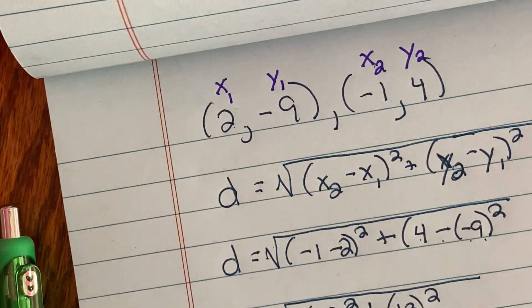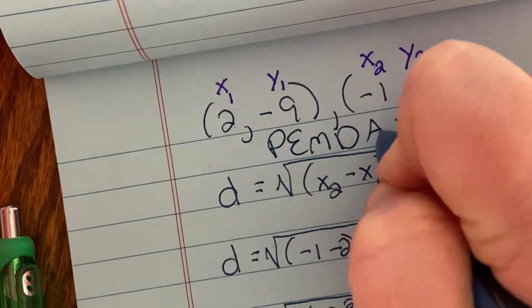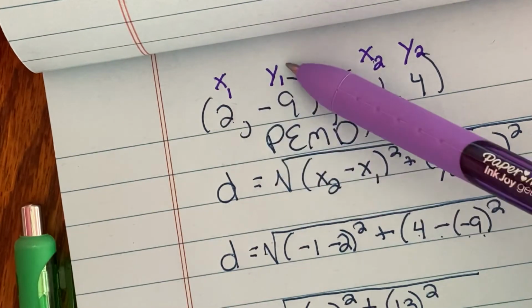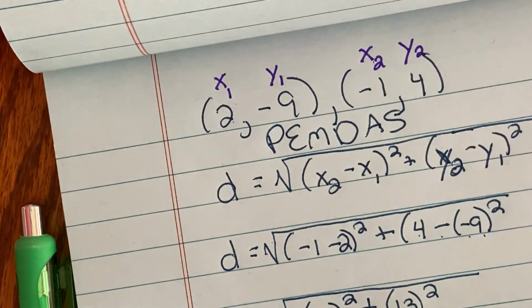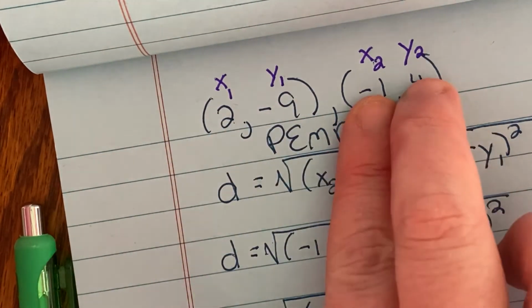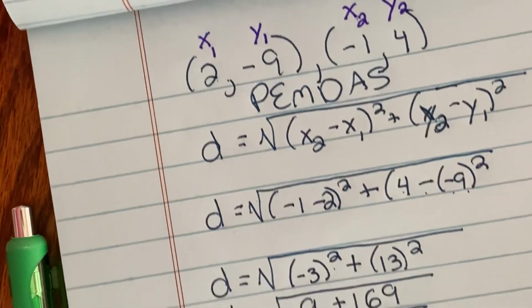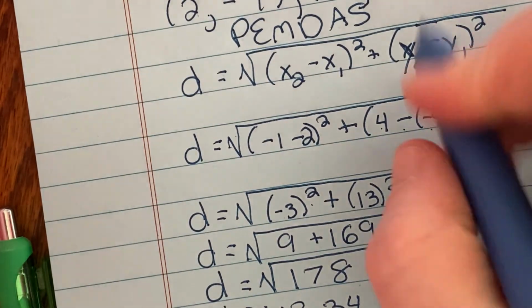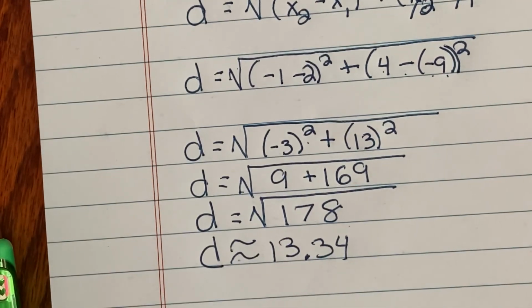Another hint might be to write down PEMDAS. That way you remember that you need to do your parentheses first. Then write down your points. You need to label them so you know which one is x sub 1, y sub 1, x sub 2, y sub 2. Your sub 1s are going to be in one coordinate point and your sub 2s are going to be in one coordinate point. Then you just plug them in and start working through it. Remember, order of operations: parentheses, exponents, multiply, divide, add, subtract. So I'm hoping that helps. If you have more questions over this, feel free to contact me.